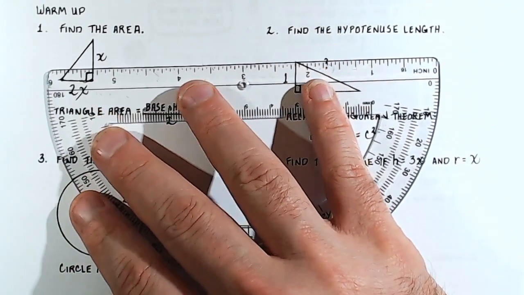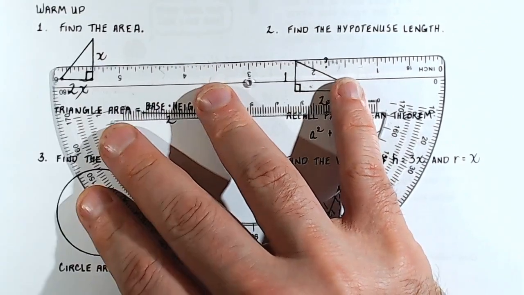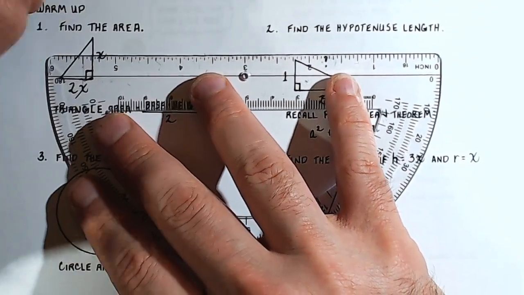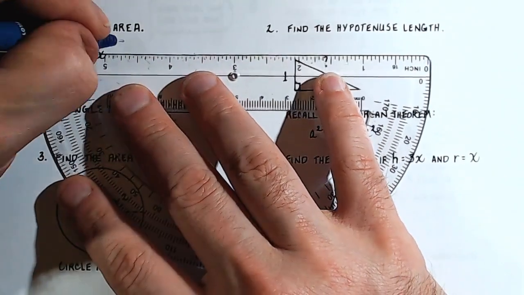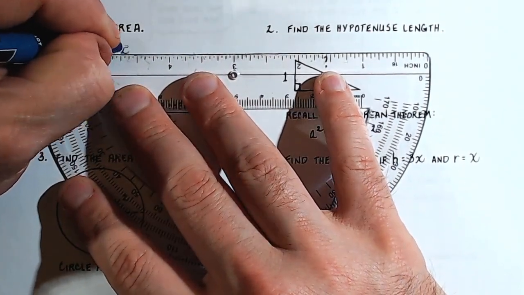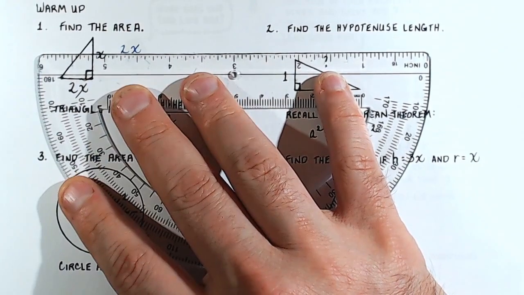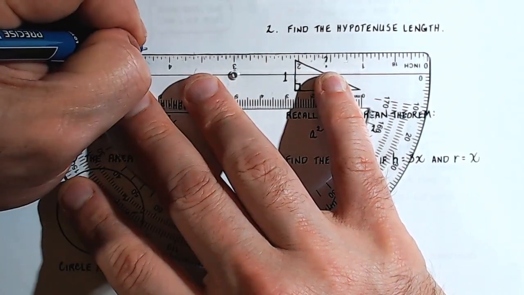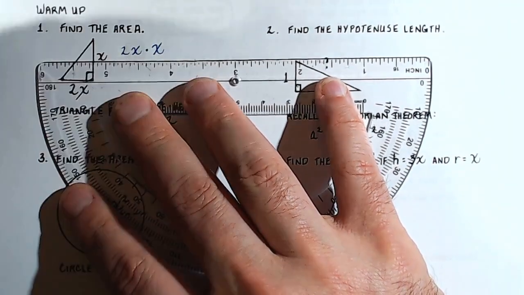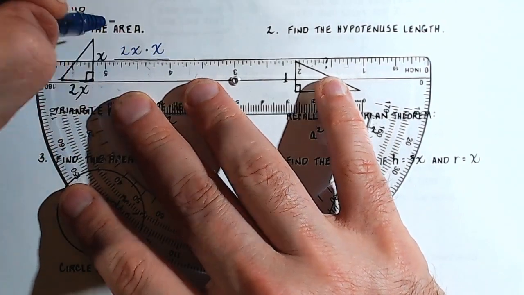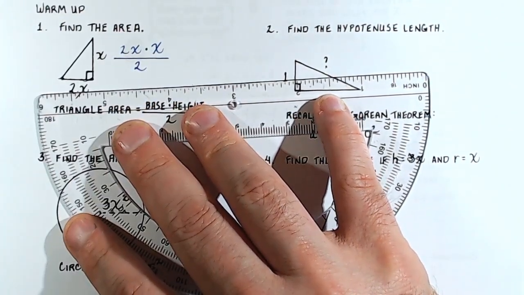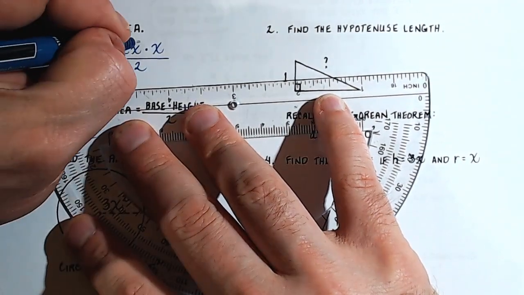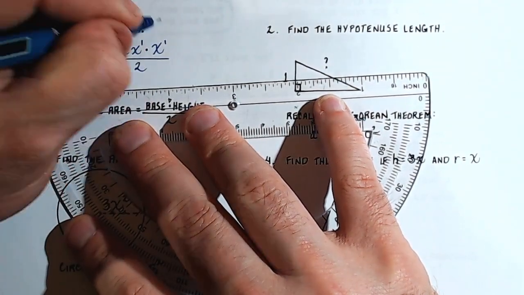Let's see what that looks like. Base times height divided by 2 will be 2x times x divided by 2. Now, 2x times x uses an exponent rule that we know, called the product rule.